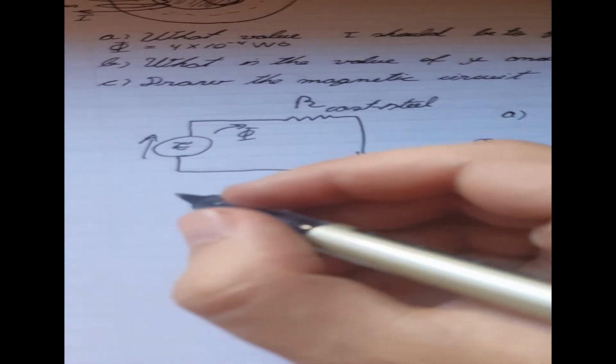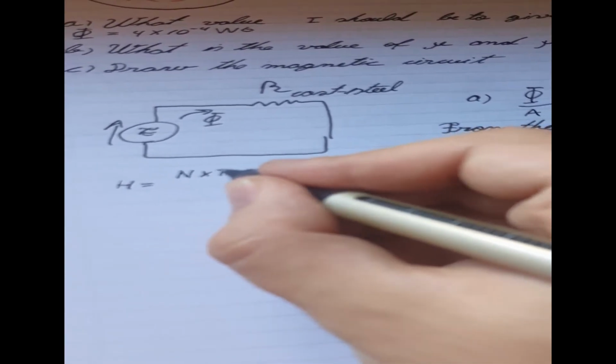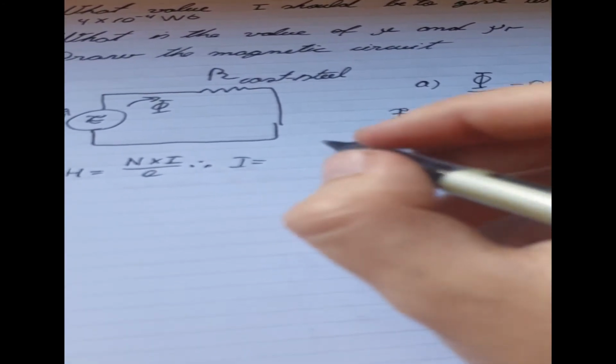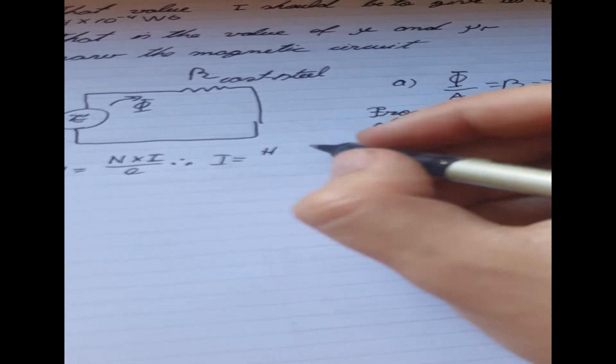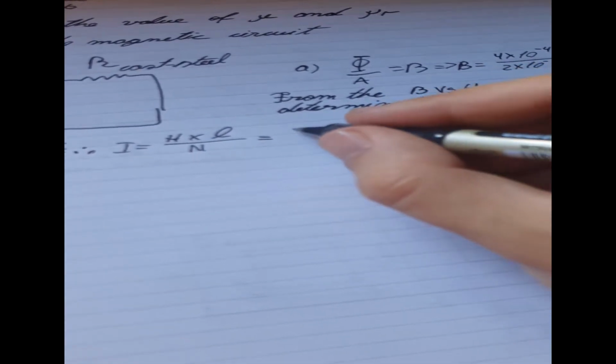All right, so let's get started. We rearrange it. Instead of H is equal to N times I divided by L, we rearrange it for I. It's equal to H times L over the number of turns N, and that will be equal to 170 multiplied by 0.2, yeah, 0.2, all of it divided by 500, the number of turns.